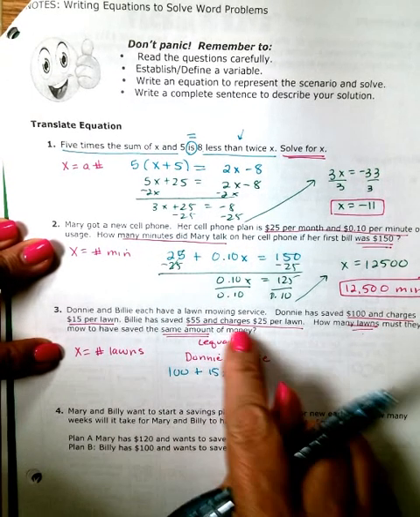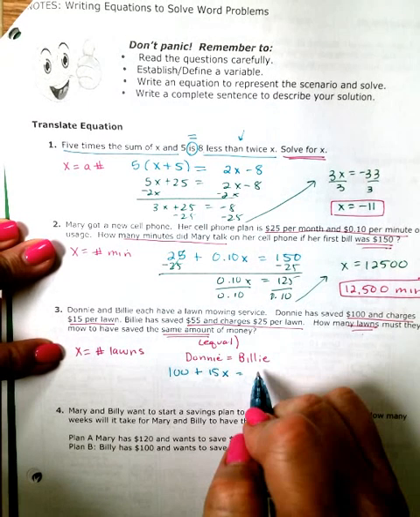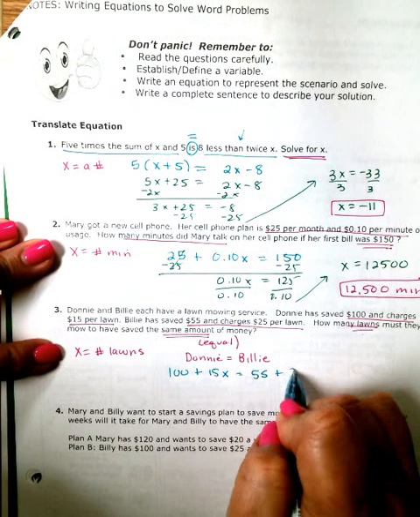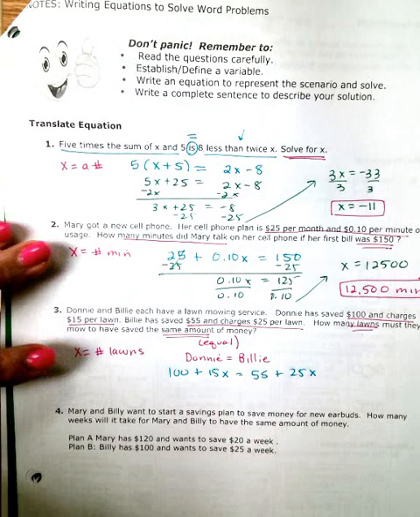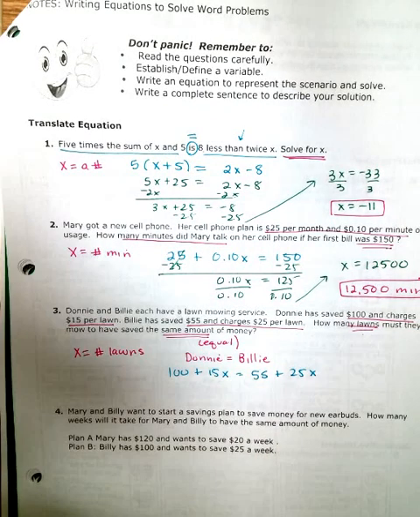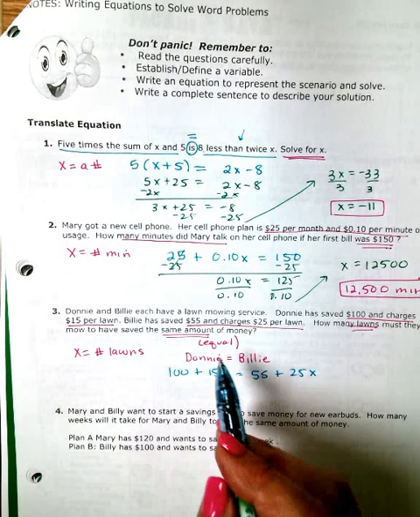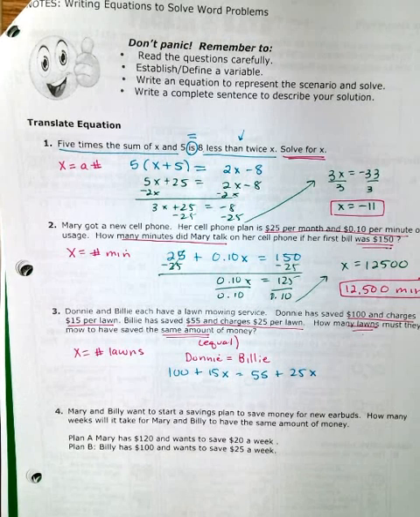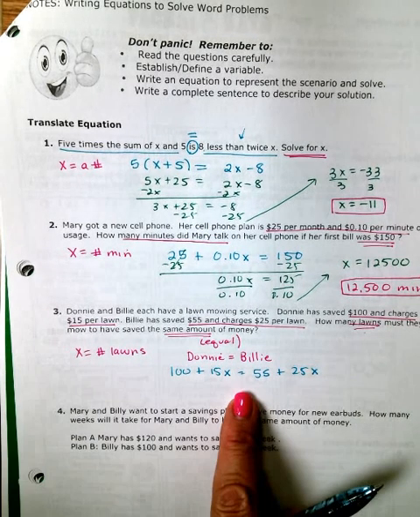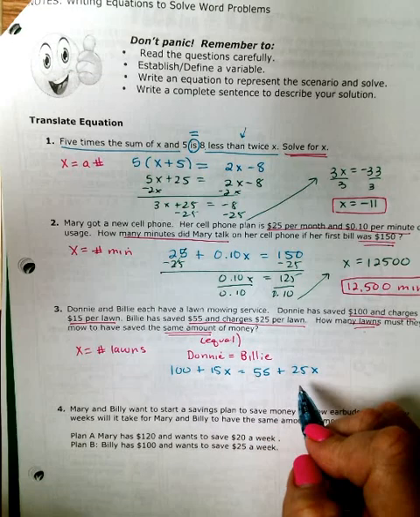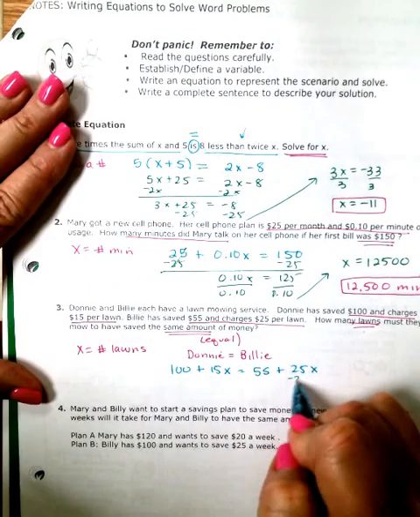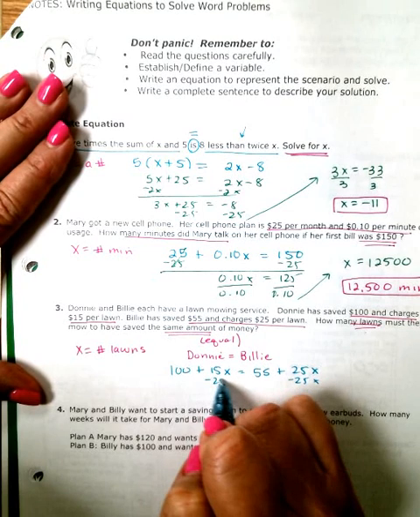Billy, on the other side, has $55 and charges $25 per unknown lawn. So now they break, at that point, that's where they're going to be even or the same or equal to each other. That's how the equal comes in. So now let's solve for x. So I'm going to take 25 from both sides.